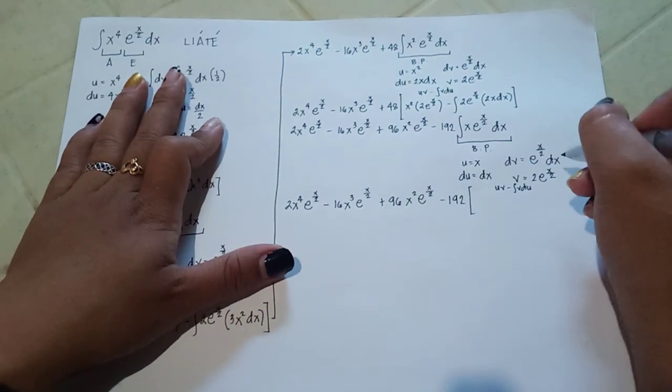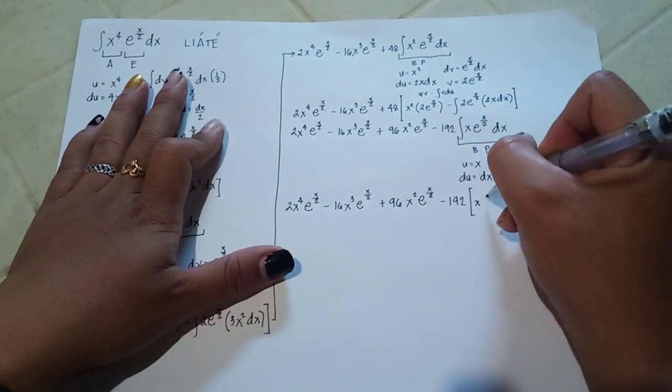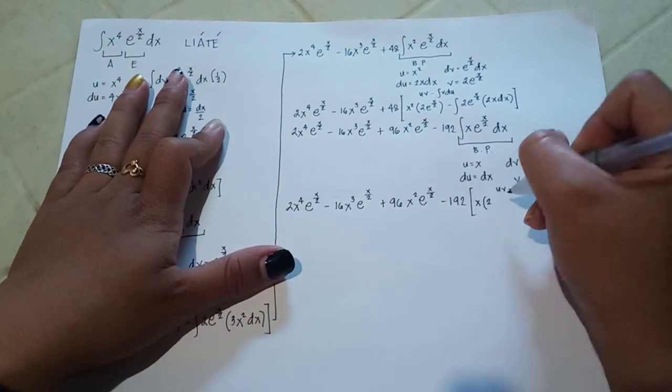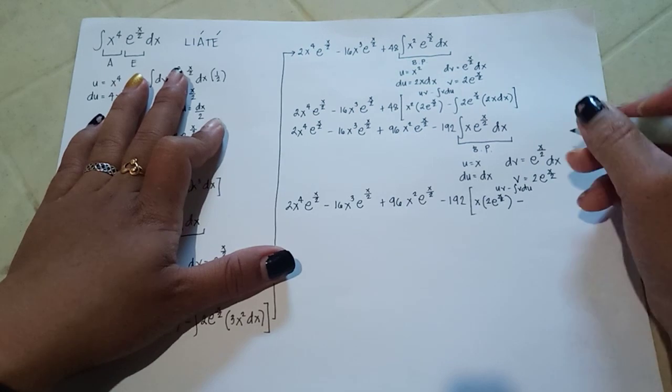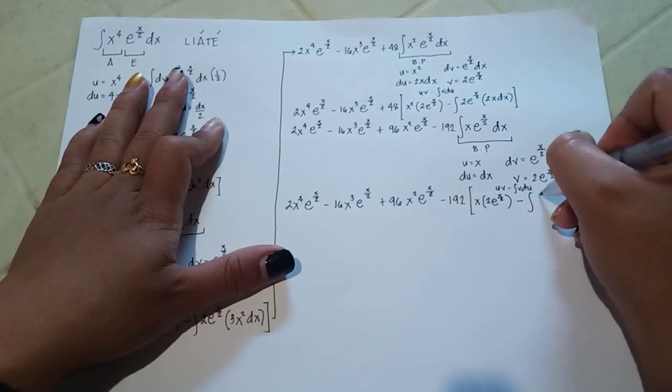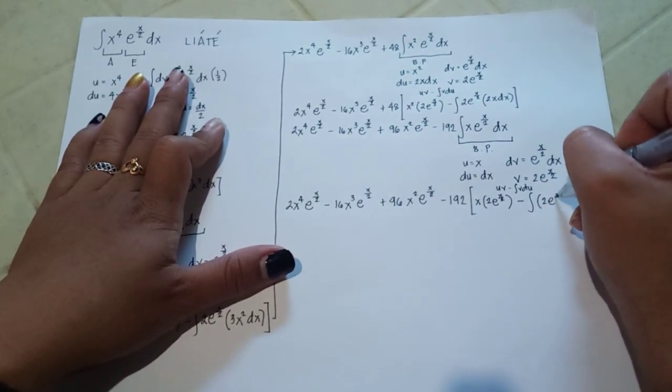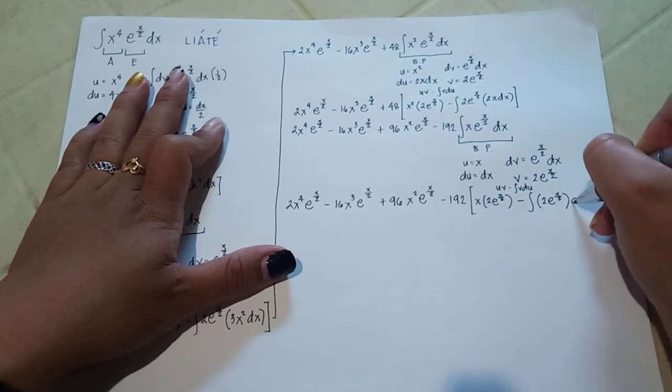You will have x multiplied by 2 e raised to x over 2 minus integral of 2 e raised to x over 2 multiplied by the dx.